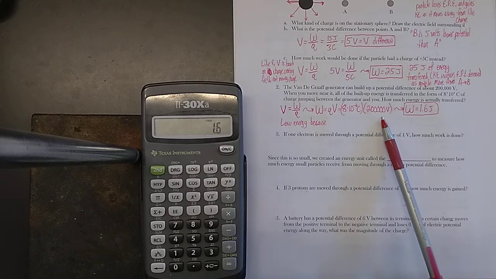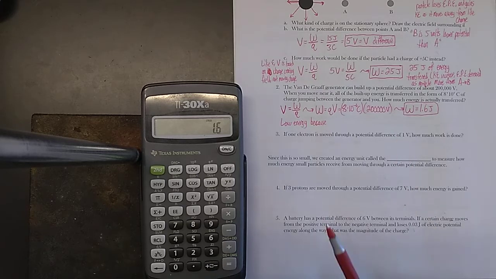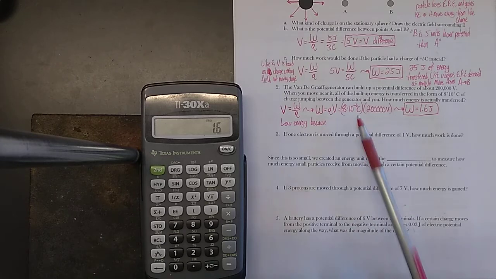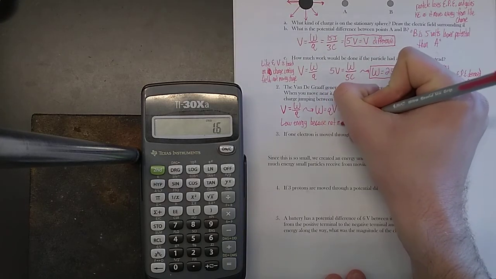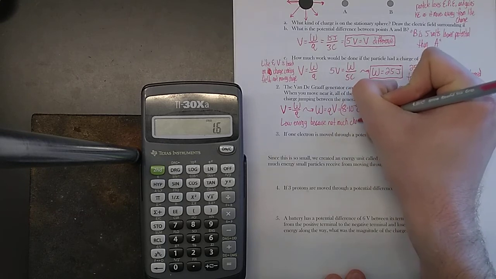Remember, 200,000 volts means 200,000 joules per coulomb, meaning 1 coulomb of charge would carry 200,000 joules. But we don't even have anywhere close to a coulomb of charge. We have 8 times 10 to the negative 6 coulombs of charge. That's a tiny amount of charge. So it's low energy because not much charge is actually transferred.